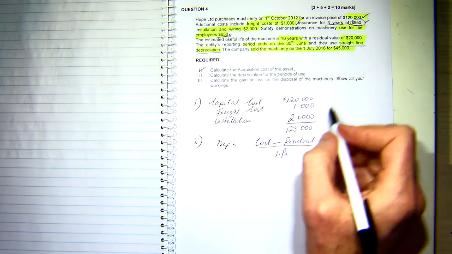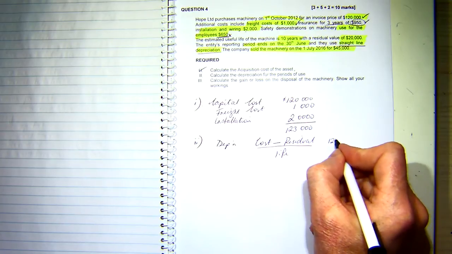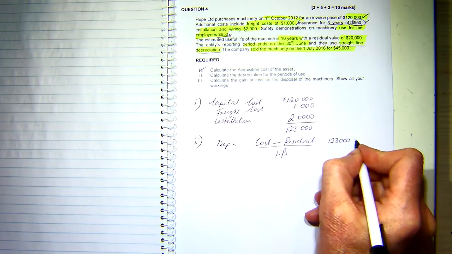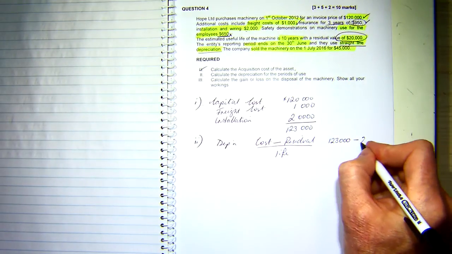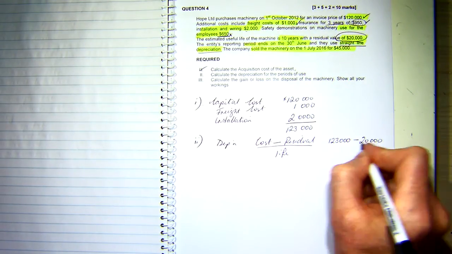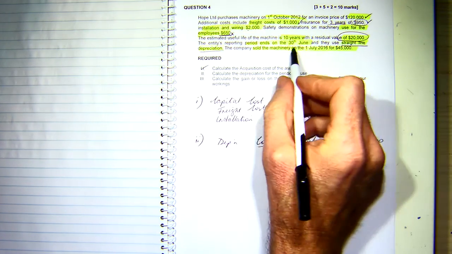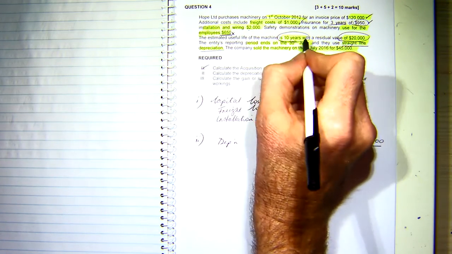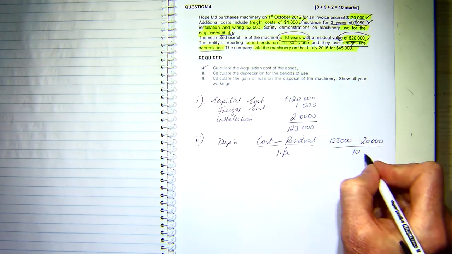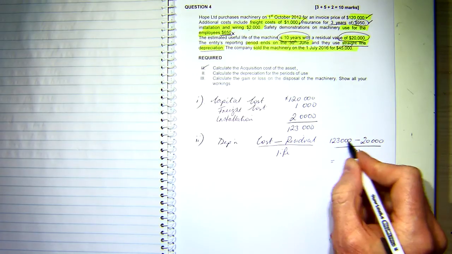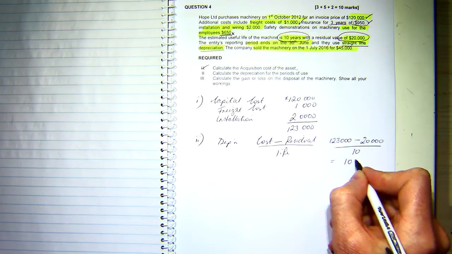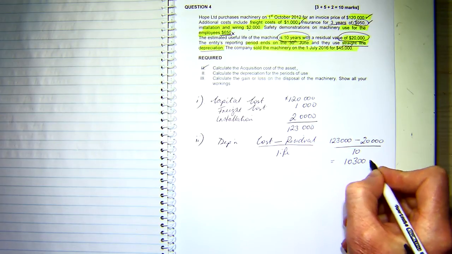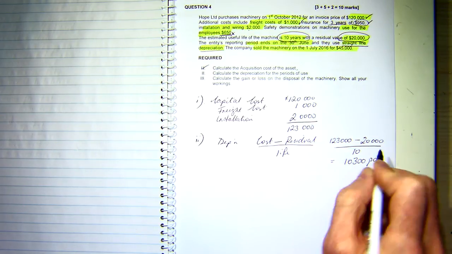Now my cost we've worked out to be $123,000, minus my residual value of $20,000, and we're dividing it by the life, which is 10 years. So that's 103,000 divided by 10, which is $10,300 per annum. So that's per each year.